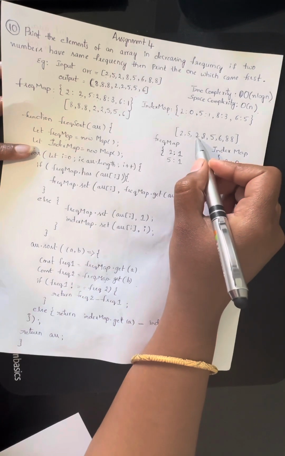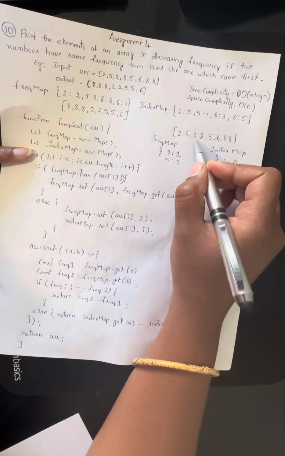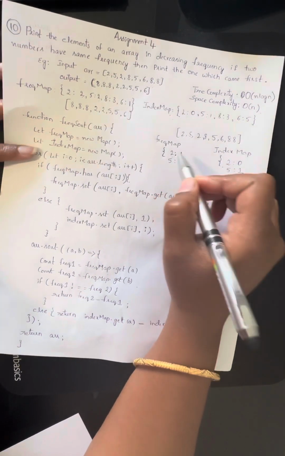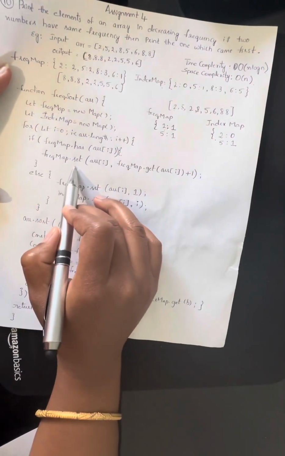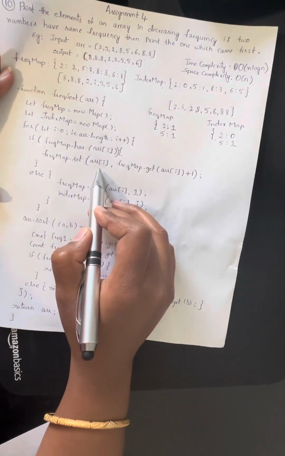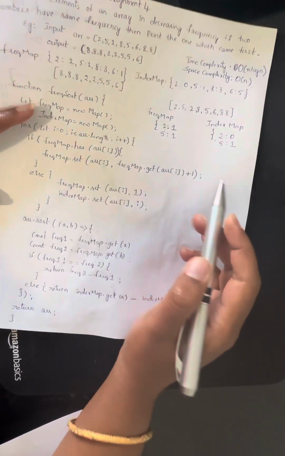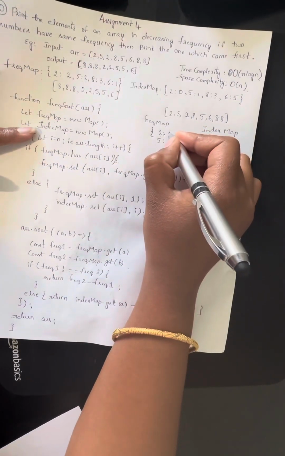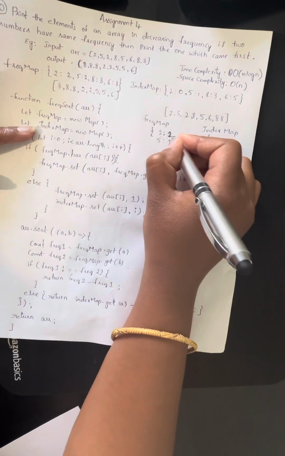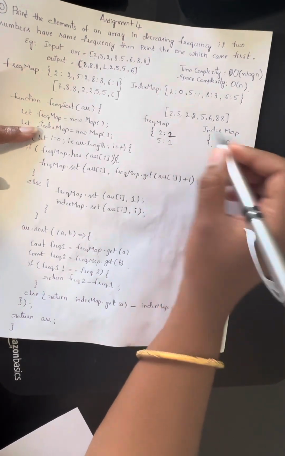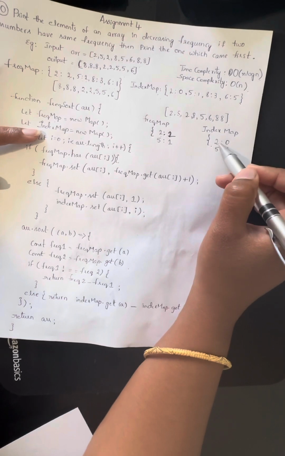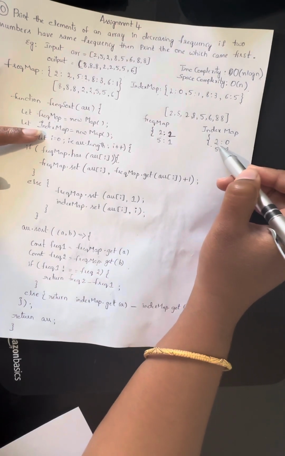Then we go to the next number, which is 2. Since we already have 2 in the frequency map, we are incrementing its value, 2 plus 1. So 2 becomes 2, and we already have that in the index map, so we are not doing anything.